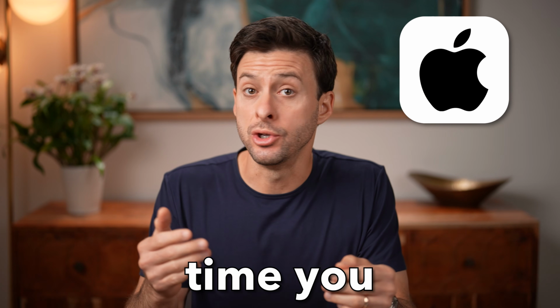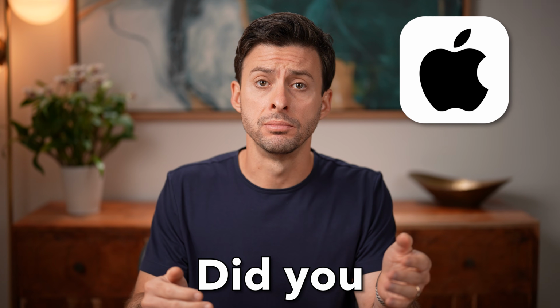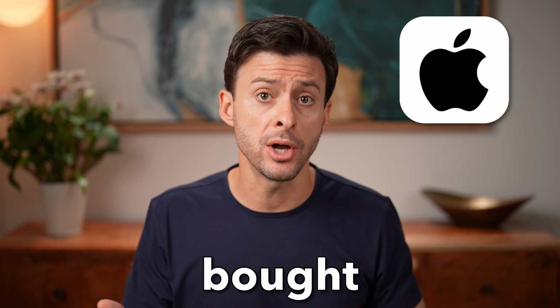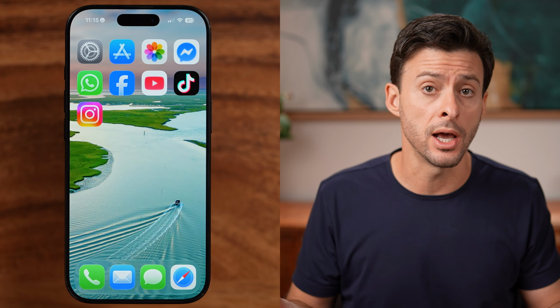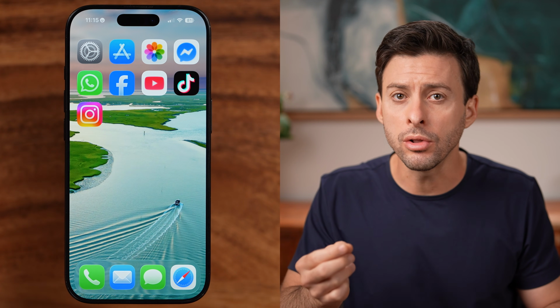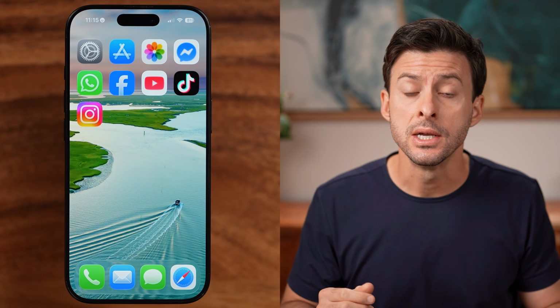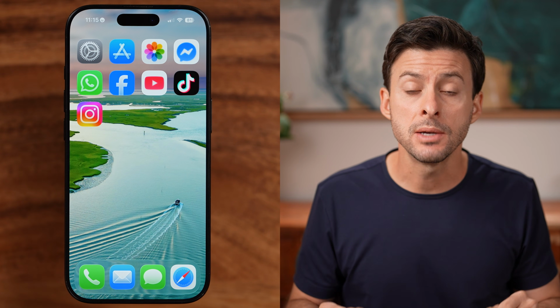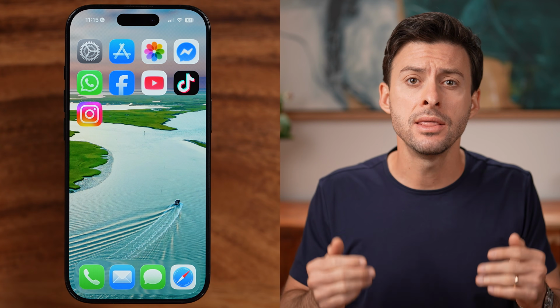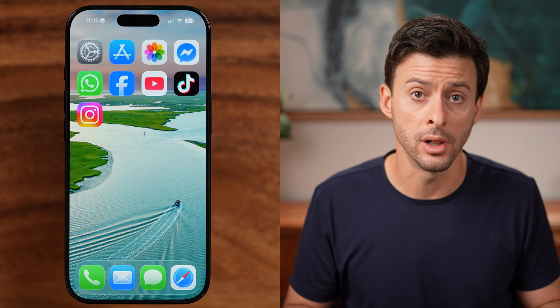When was the last time you changed the lock screen on your iPhone? Did you just set it up when you first bought your iPhone and you've just left it there, not changed, not updated? I'm going to show you all of the cool tips and tricks to be able to fully customize the lock screen on your iPhone to make it perfect for you and the functionality that you would like.